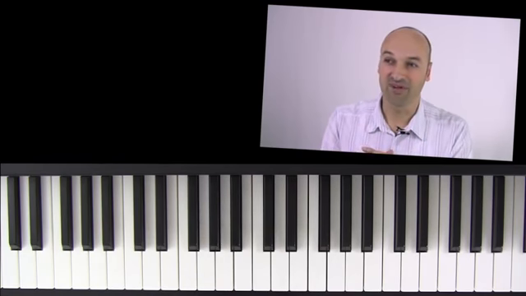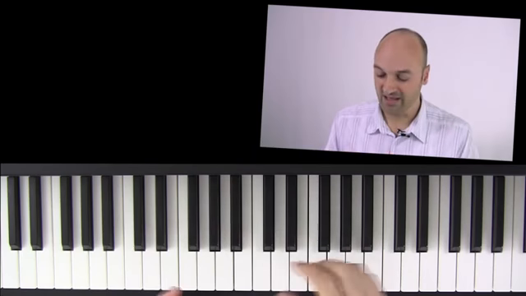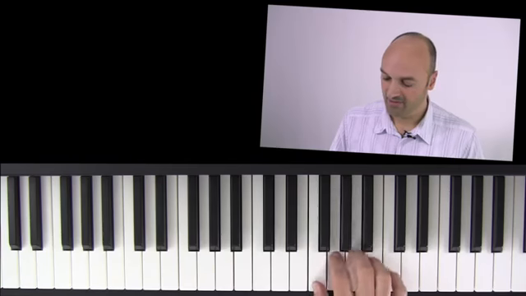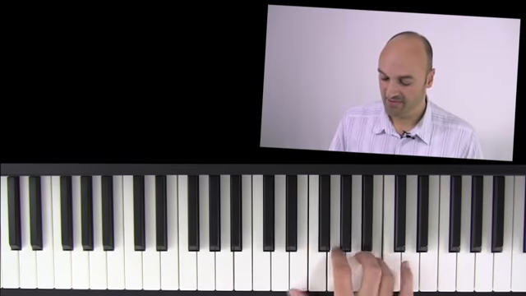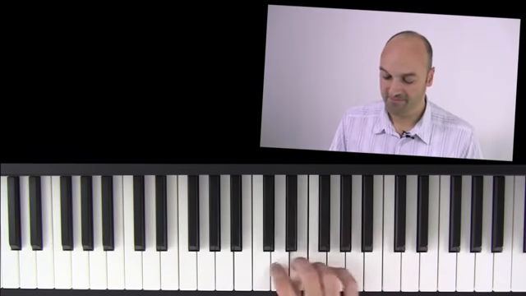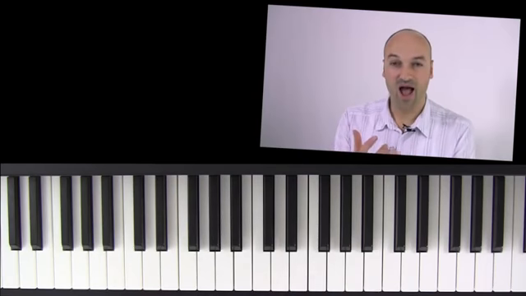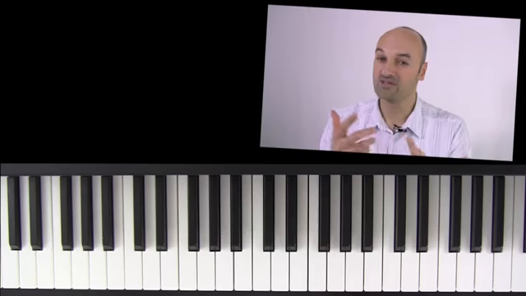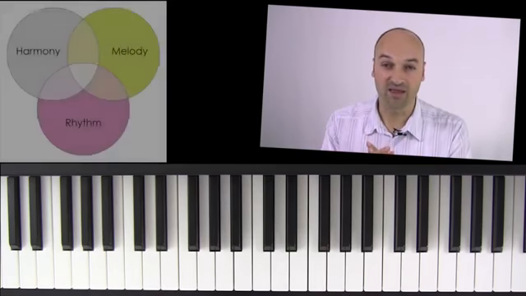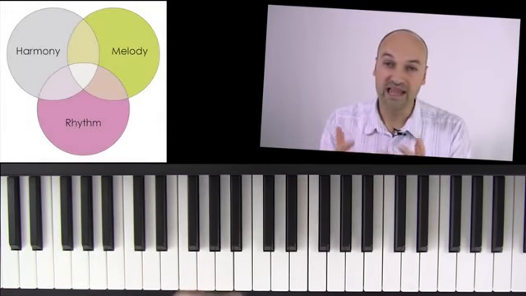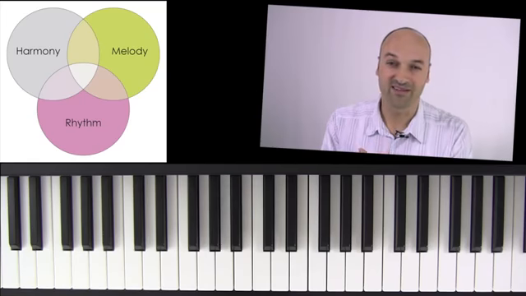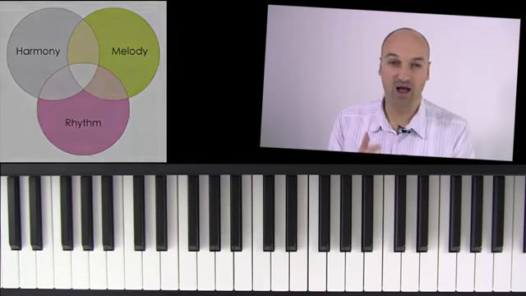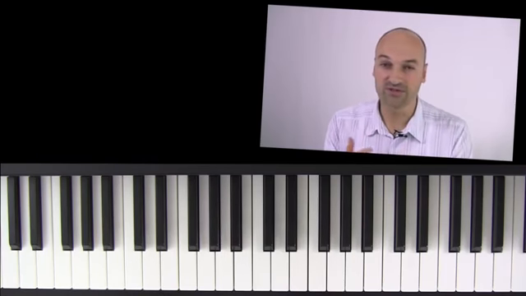When I now play this. These are still single notes, but now there is another element. You probably have guessed it. It's rhythm. That's the element that livens things up a bit. If I play something rhythmically correct, I can play simple things, and it already sounds cool.